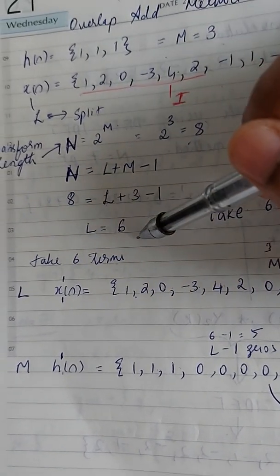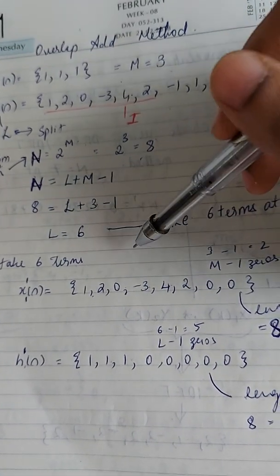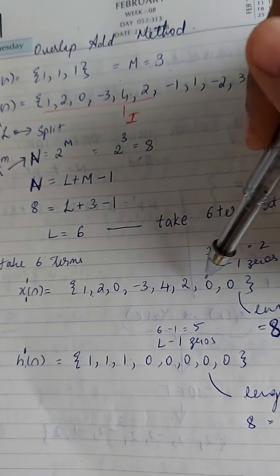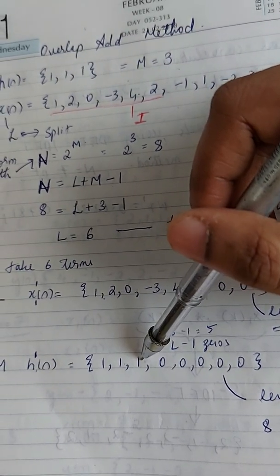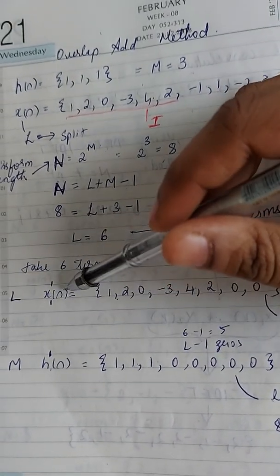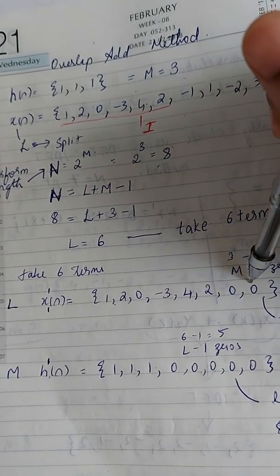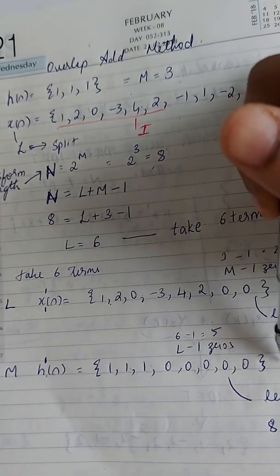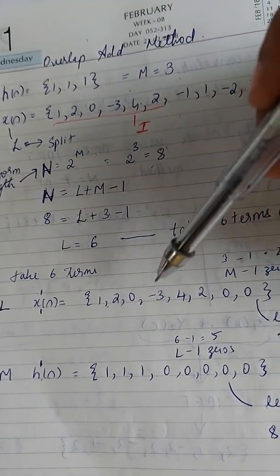So pick the first 6 values, write it down. In order to make the length of both your x of n and h of n at a time equal, since this has got 6 values, I need to append 2 more zeros to make the length equal to 8. That is, for x of n, I will append M minus 1 zeros, and for h of n, 3 values are present. To make the length equal to 8, I need to append 5 zeros. So for h of n, I need to append L minus 1 zeros. The length of x1 dash of n is L, and I append M minus 1 zeros, so that the total length is L plus M minus 1, which is equal to N, which is equal to 8 in this case. And similarly, for h dash of n, I append L minus 1 zeros to make the length equal to 8. I hope all of you have got it.